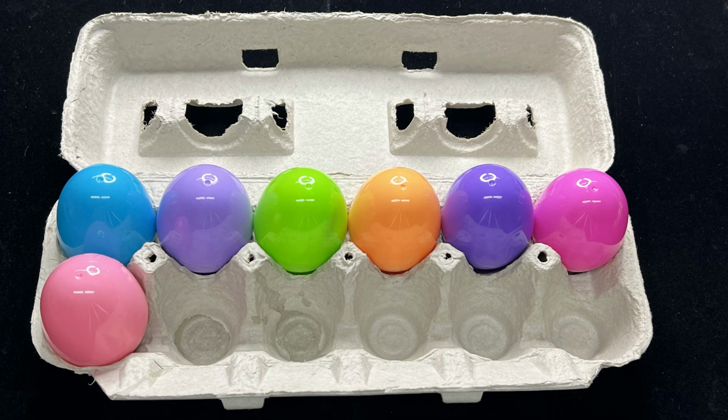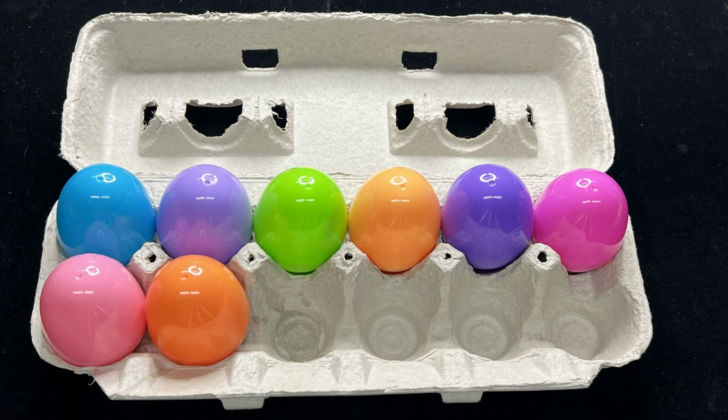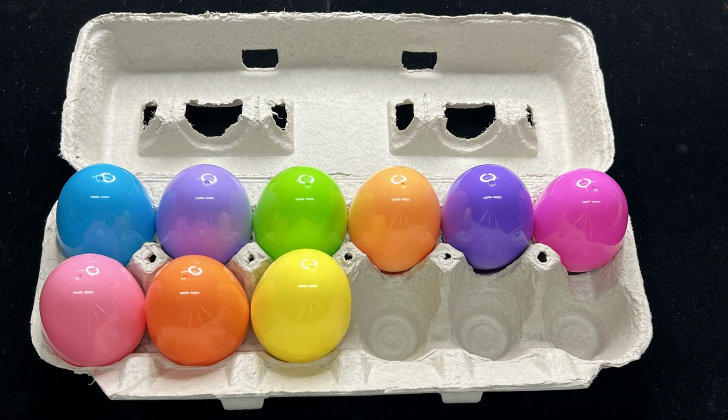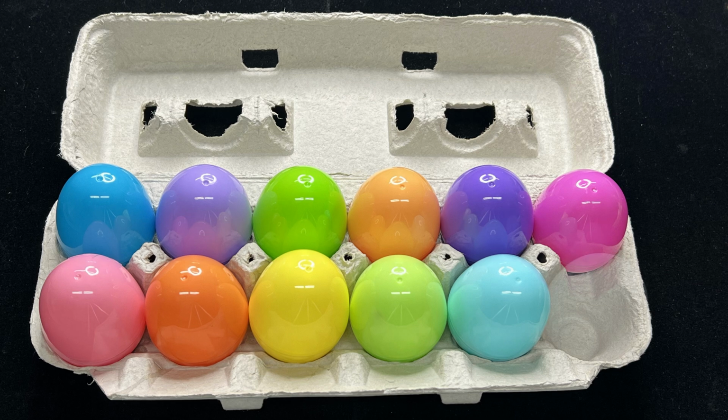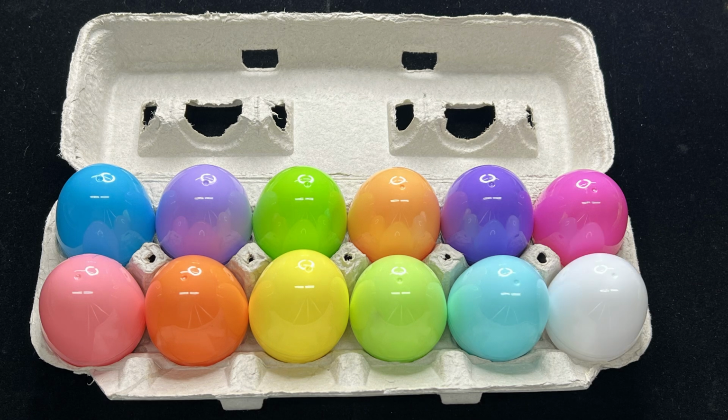There are 7 eggs. There are 8 eggs. There are 9 eggs. There are 10 eggs. There are 11 eggs. There are 12 eggs. 12 eggs means there are 1 dozen eggs. Nice job counting. Let's subtract eggs.